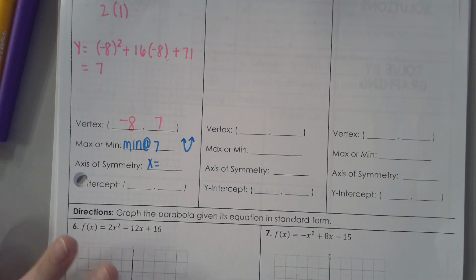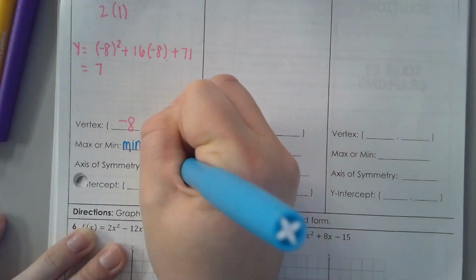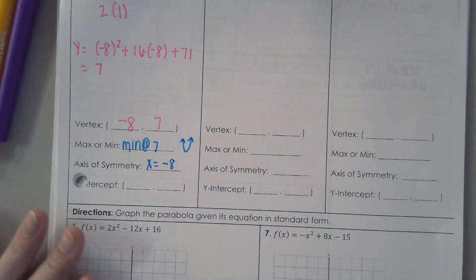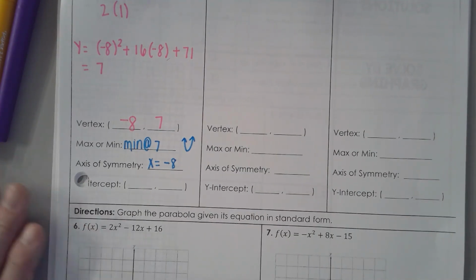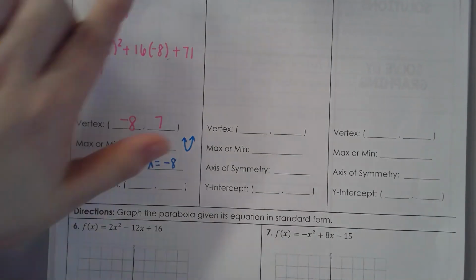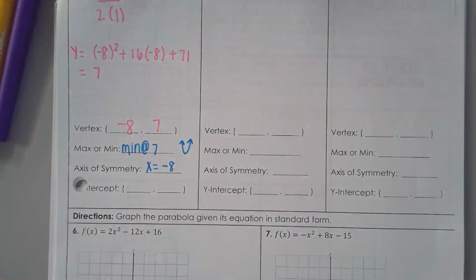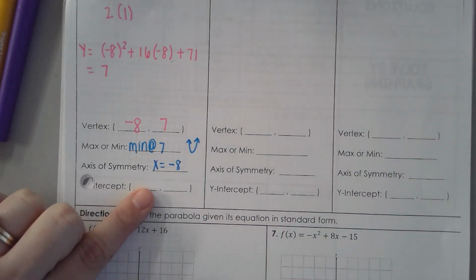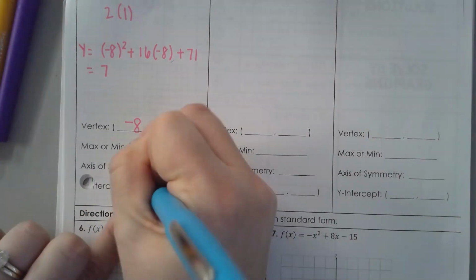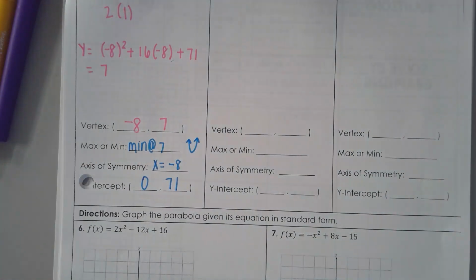It's always the x value of the vertex. Negative 8. And then the y-intercept is the c value of our equation, which is 71. Since I've given you a place for a coordinate, go ahead and write it as 0, 71.